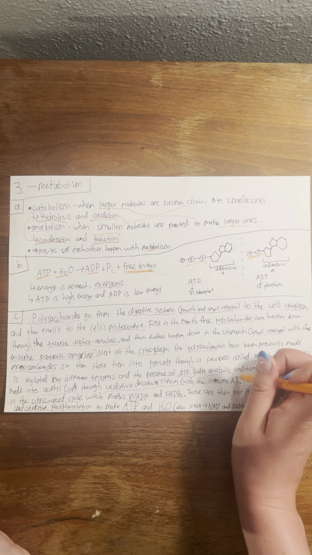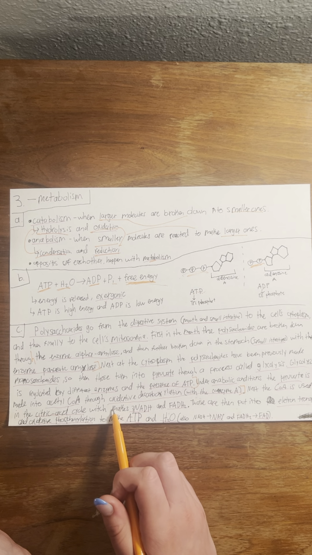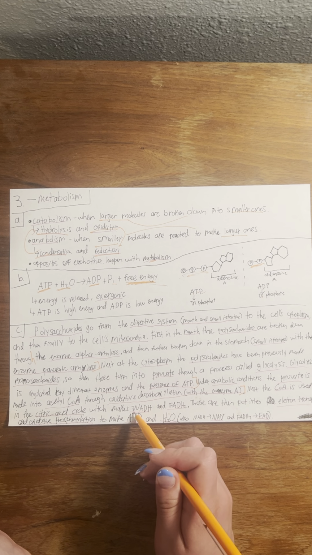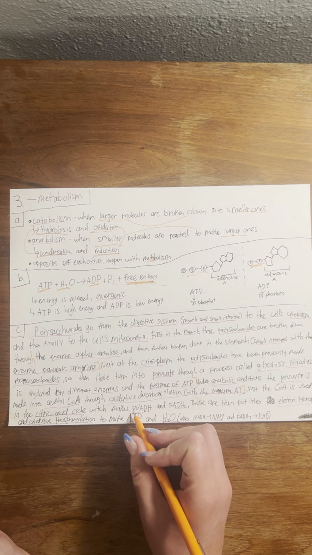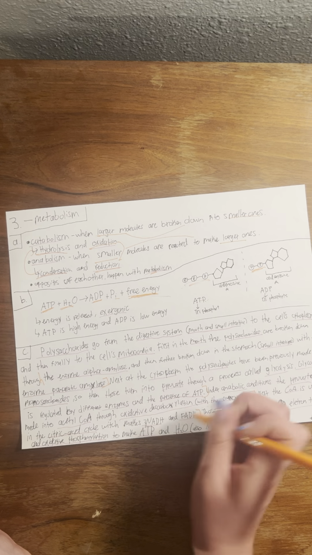Okay, so now we have that acetyl-CoA. Next, the acetyl-CoA is used in the citric acid cycle, which makes a lot of things, but to highlight a couple, we have 3 NADH and FADH2. So now we have those two things.